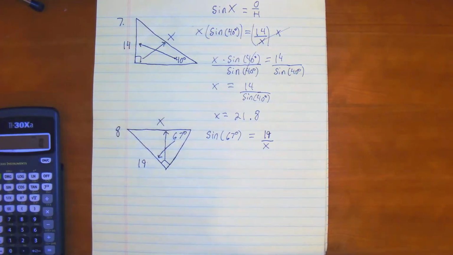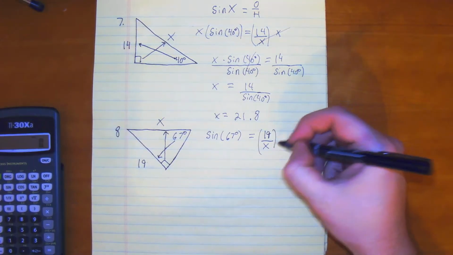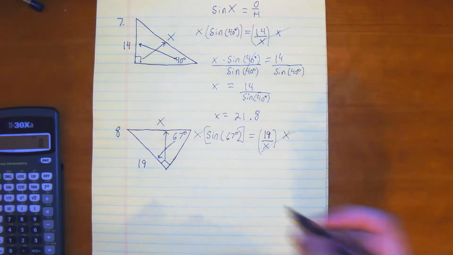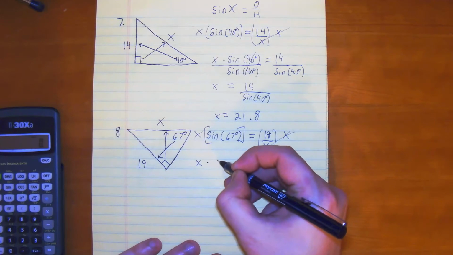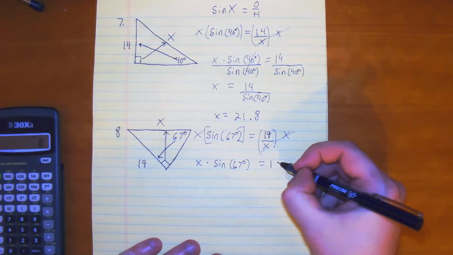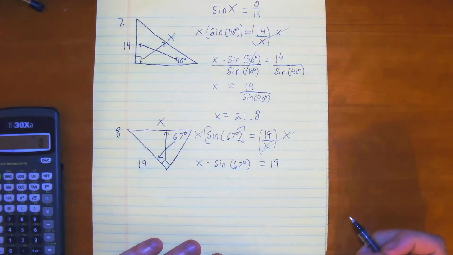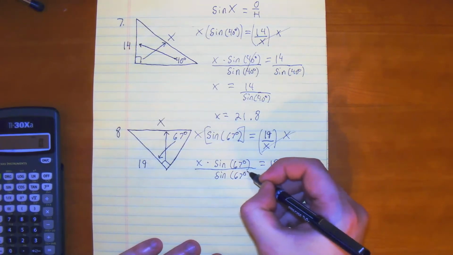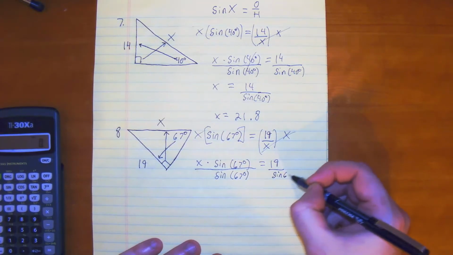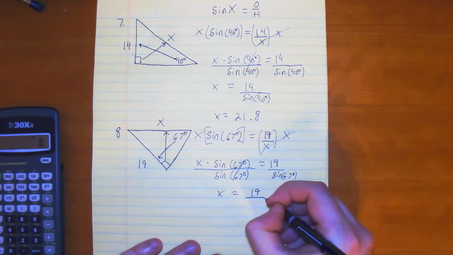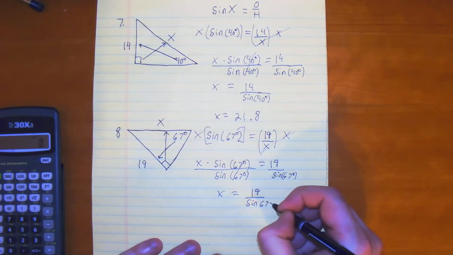Just like the last problem, we have to isolate x, and it's in the denominator, so we need to first multiply both sides by x. Cancels, and we get x is multiplied by the sine of 67 degrees, which is equal to 19. From here, all you're going to do is divide by the sine of 67 degrees, divide by the sine of 67 degrees. You get x is equal to 19 over the sine of 67.